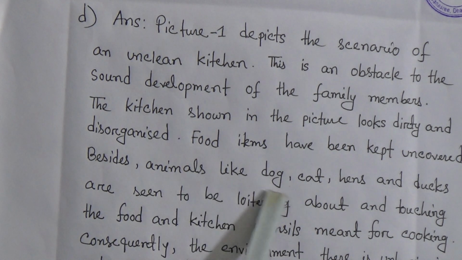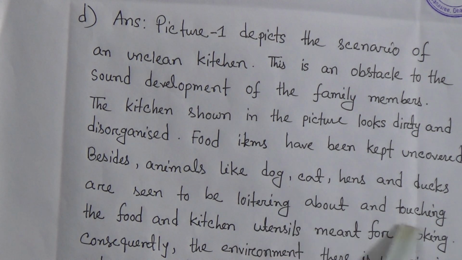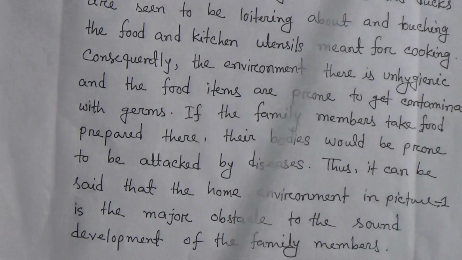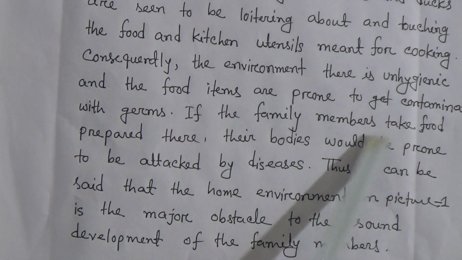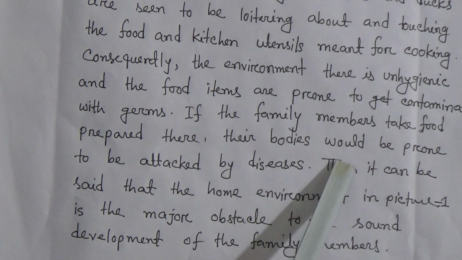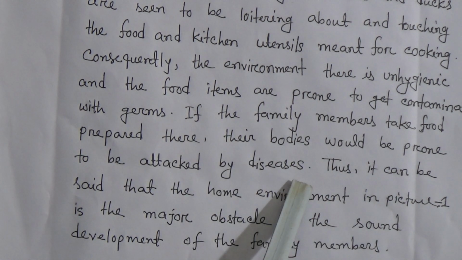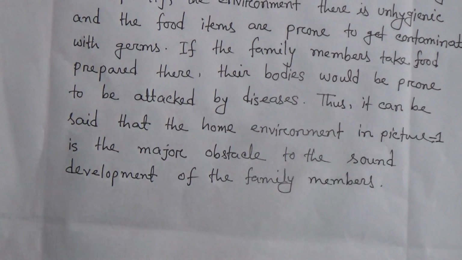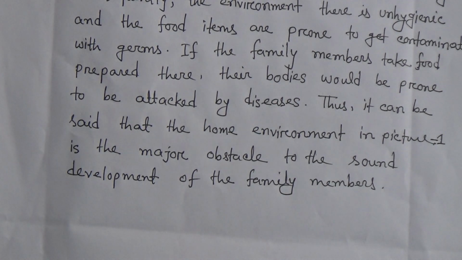Besides, animals like dog, cat, hens and ducks are seen to be loitering about and touching the food and kitchen utensils meant for cooking. Consequently, the environment there is unhygienic and the food items are prone to get contaminated with germs. If the family members take food prepared there, their bodies would be prone to be affected by diseases. Thus, it can be said that the home environment in picture 1 is the major obstacle to the sound development of the family members. So, student, this is our question number 2, and have a look on this topic.